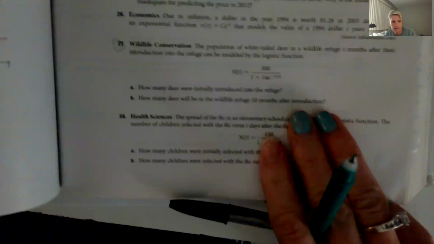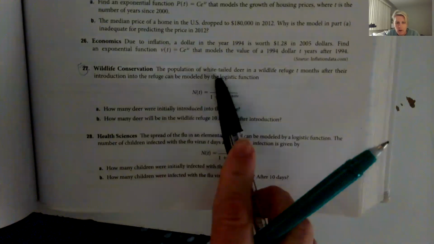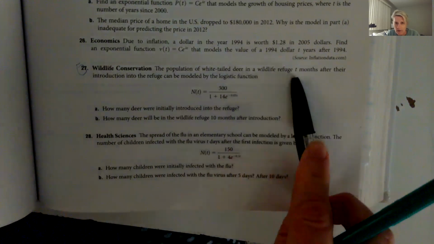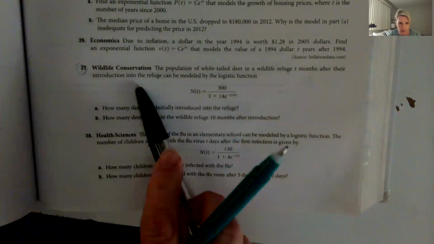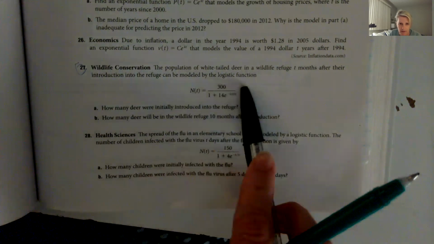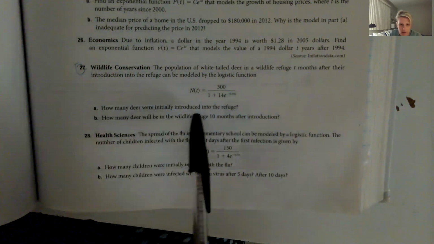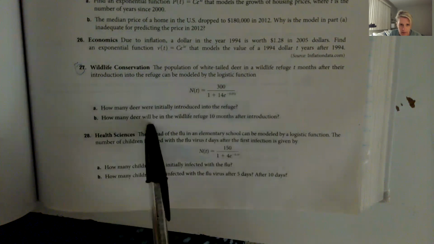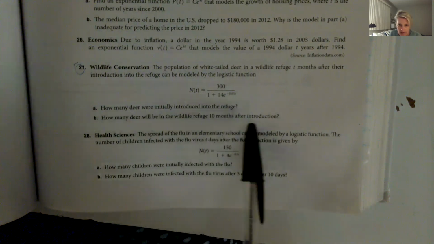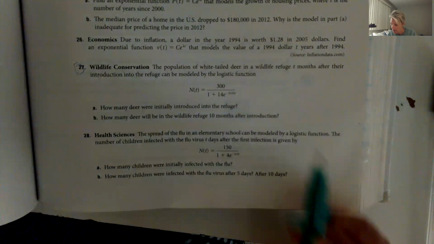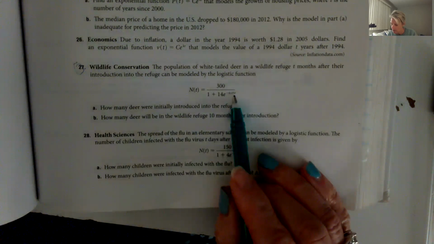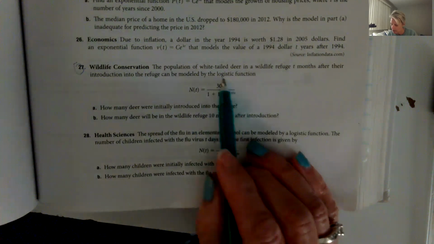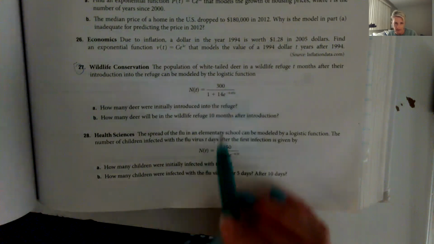They want us to do number 27. So 27 says the population of white-tailed deer in a wildlife refuge 10 months after their introduction into the refuge can be modeled by this. How many deer were initially introduced into the refuge? And then how many deer will be in the wildlife refuge 10 months after introduction? Where t is in months.